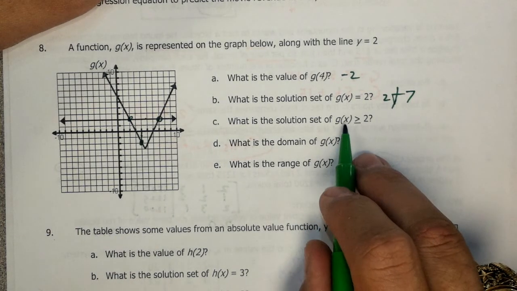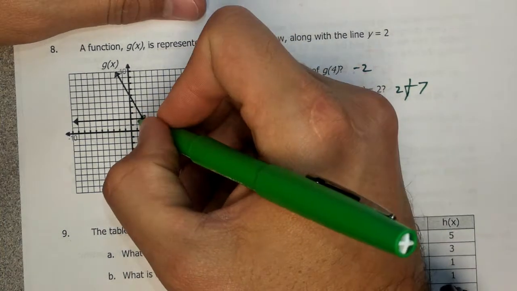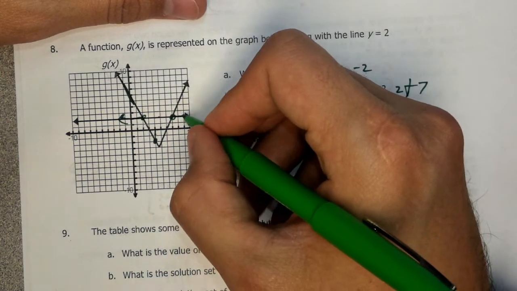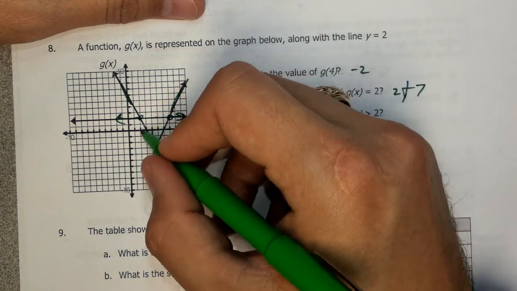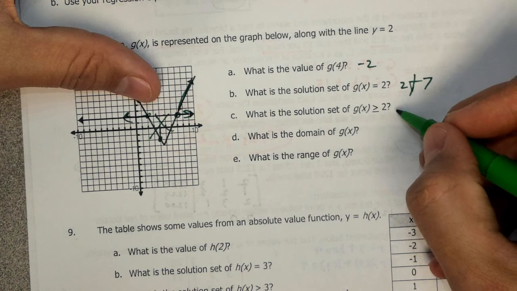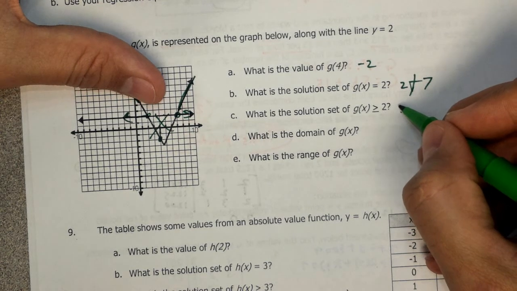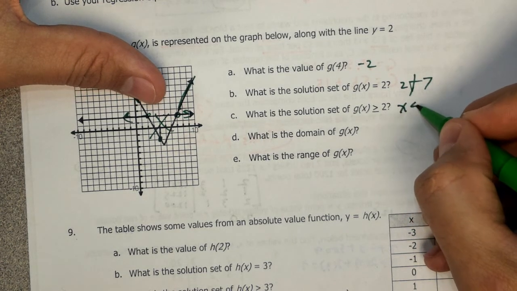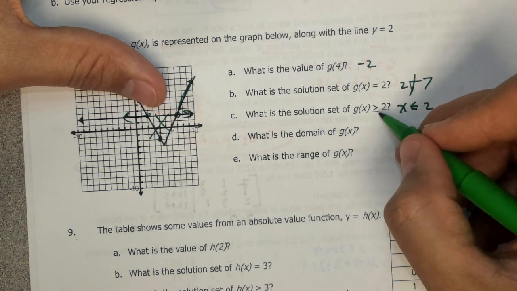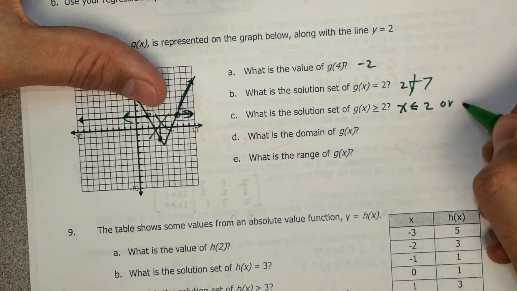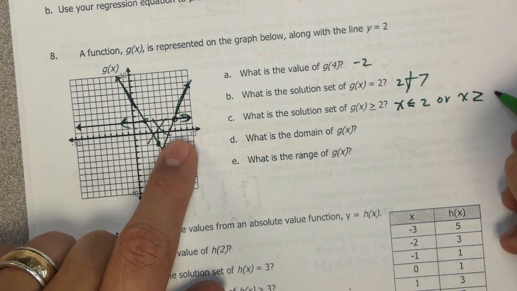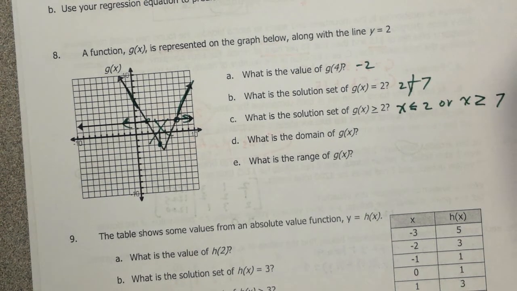What's the solution set of g of x greater than or equal to 2? It is greater than or equal to 2 above here to the left and above to the right. I don't want this in the middle. So this is 2. It is going to be x is less than or equal to 2, or x is greater than or equal to 7.